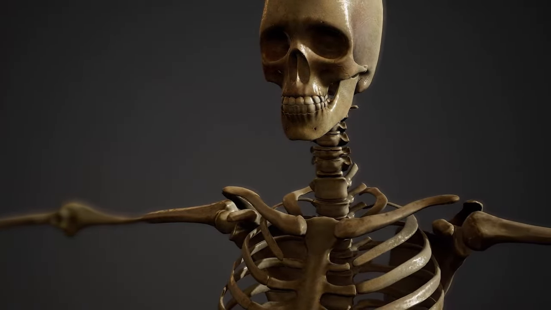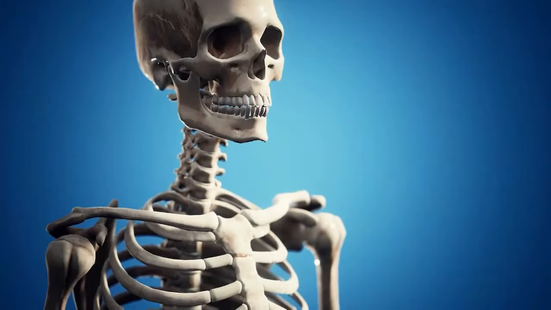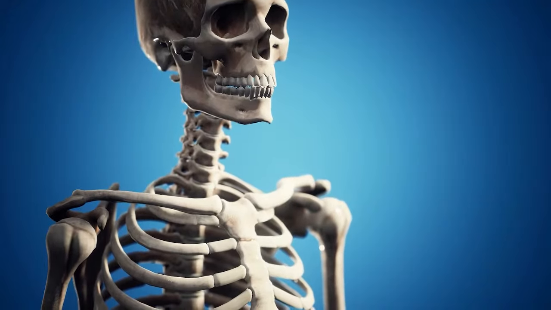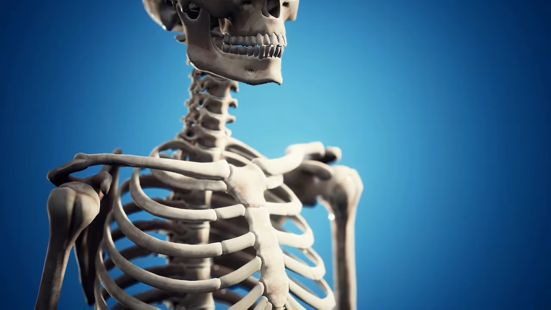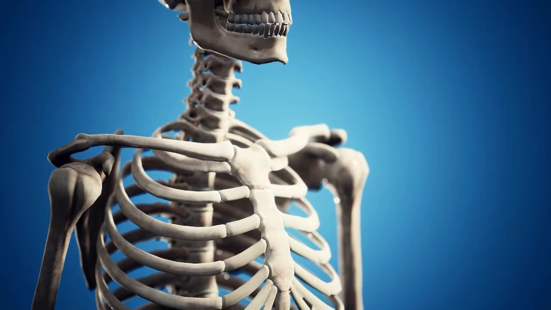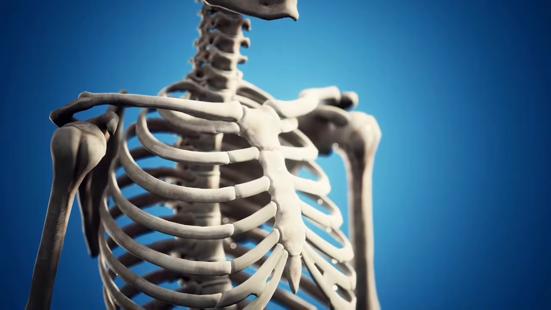The skeletal system provides structural support for the body and helps to maintain posture and balance. Protection. The skeletal system protects internal organs by surrounding and encasing them. For example, the rib cage protects the heart and lungs, and the skull protects the brain.